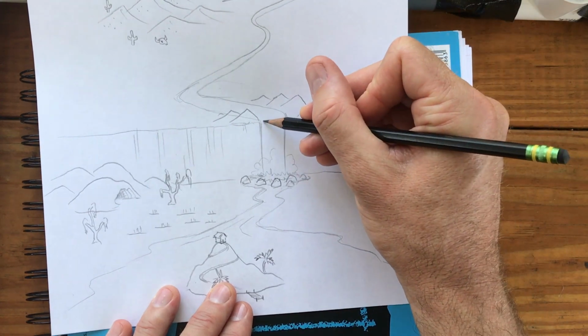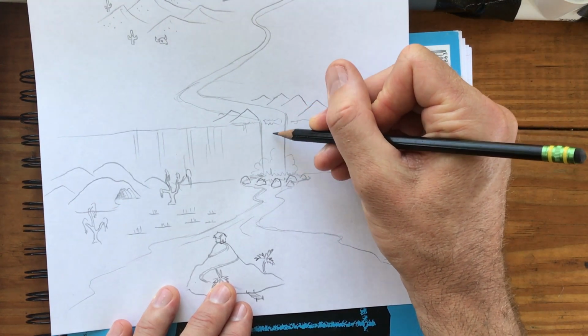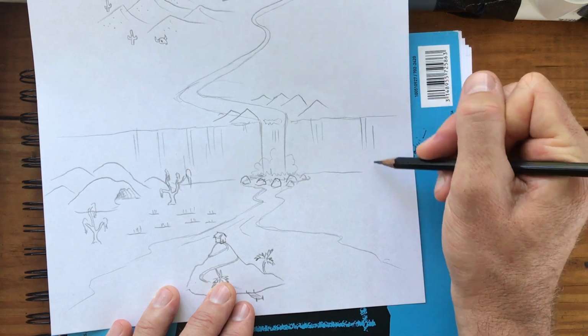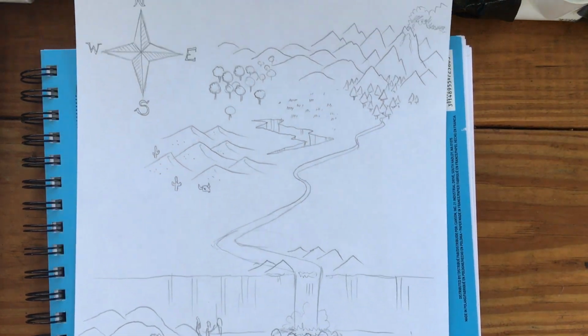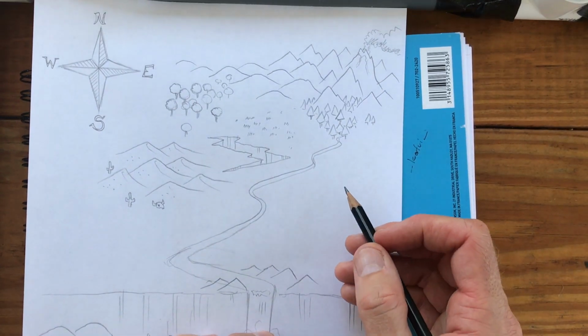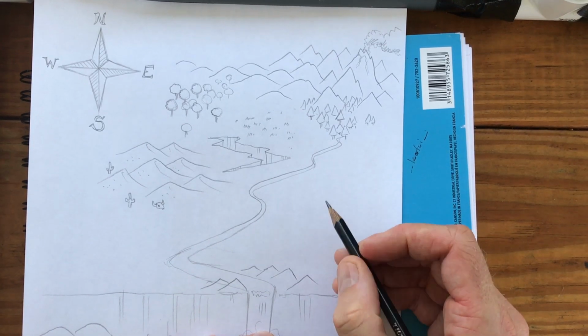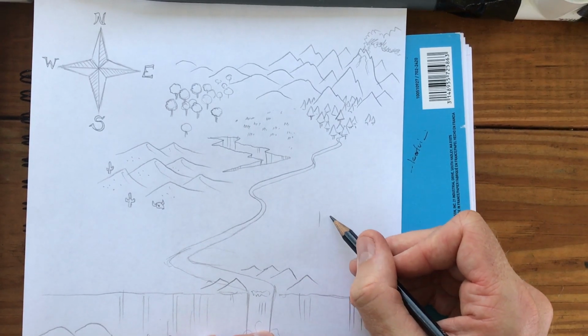And now keep in mind, if you're looking at this video to create your own fantasy map, you don't have to draw the exact same thing. These are all just symbols that represent geographic features. So by all means, scramble these up and create your own map.